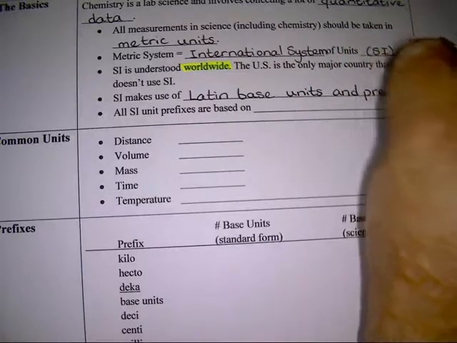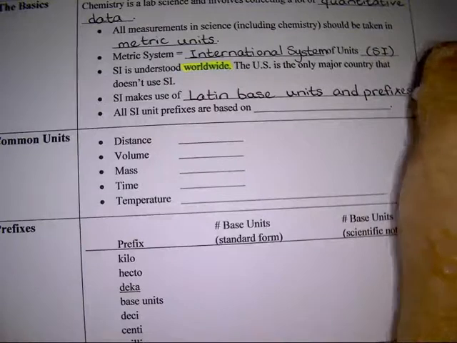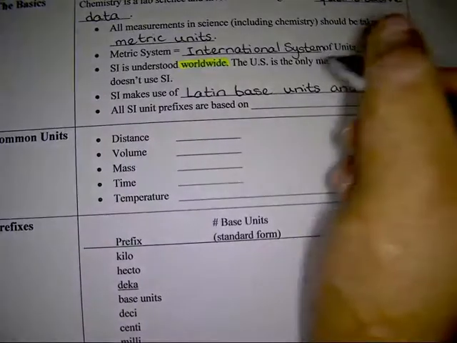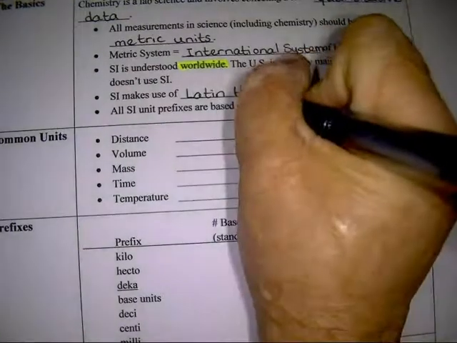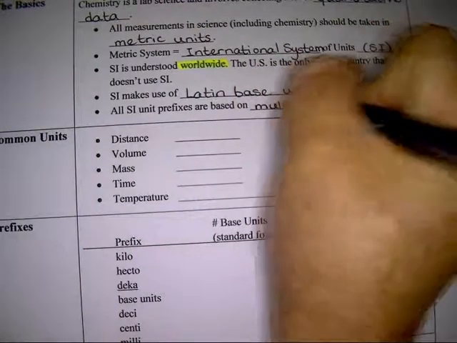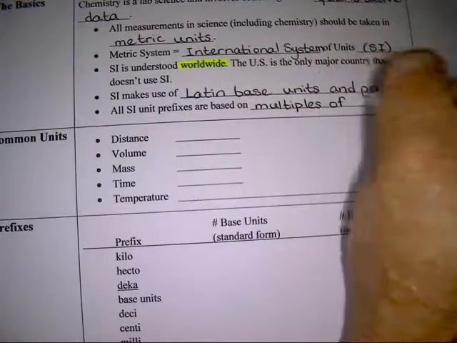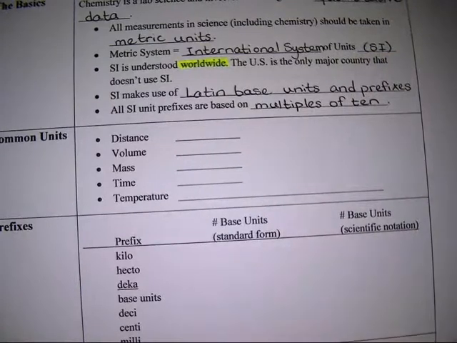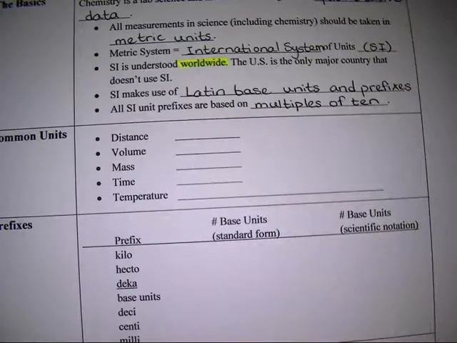Okay, and so we have a lot of science words that were based on Latin. And SI is one of those. So metric units are based in Latin. We use Latin-based units and Latin prefixes. All the SI unit prefixes are based on multiples of 10. Okay? And that means that we can use scientific notation with the metric system.